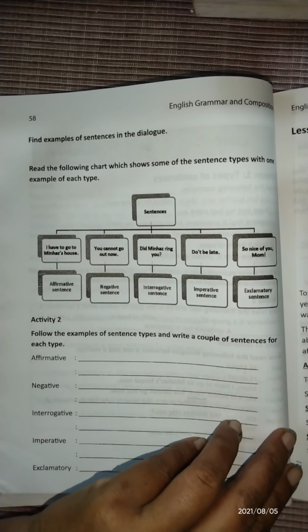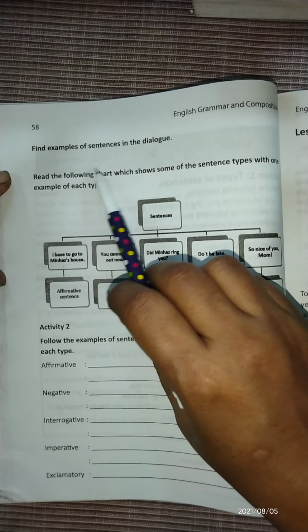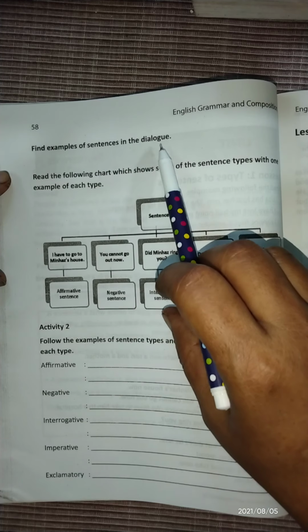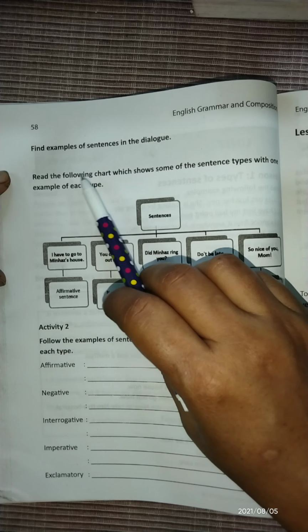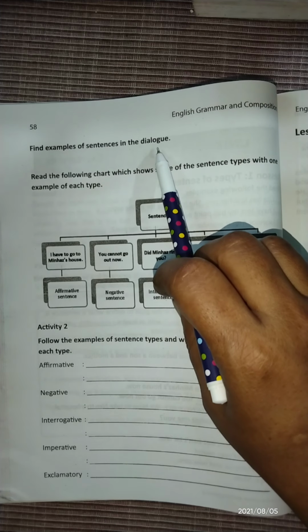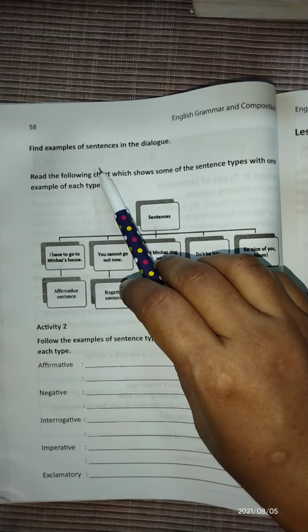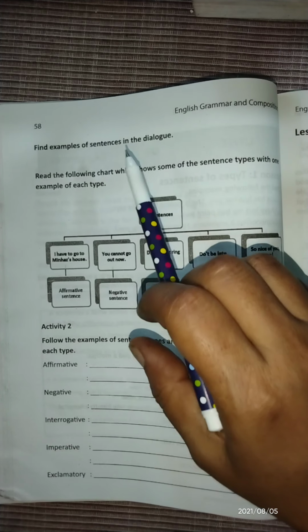You see, on the next page, some examples of sentences in a dialogue. Find examples of sentences in a dialogue. So you have to find now examples of different kinds of sentences in the dialogue that you have already finished.